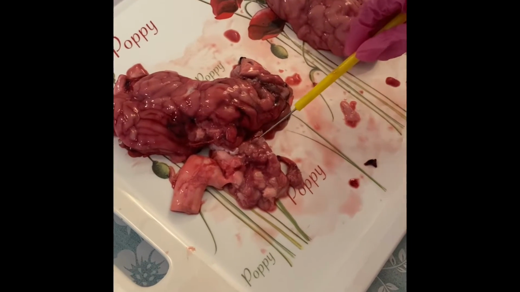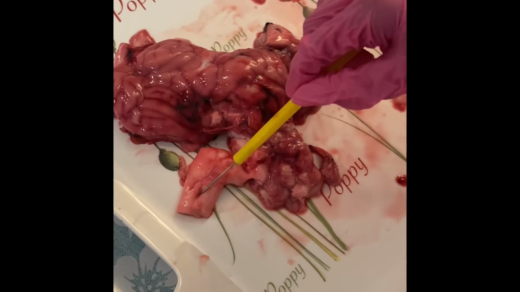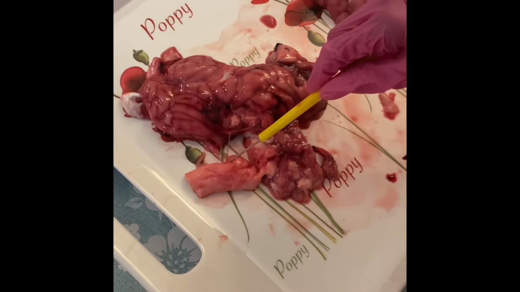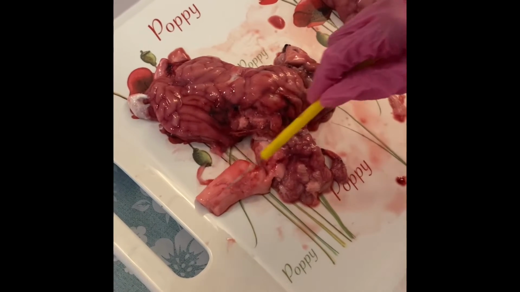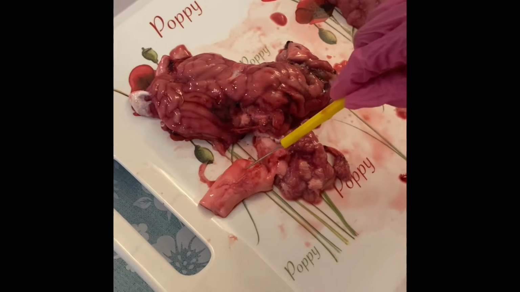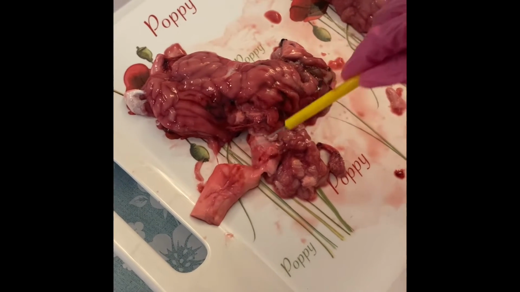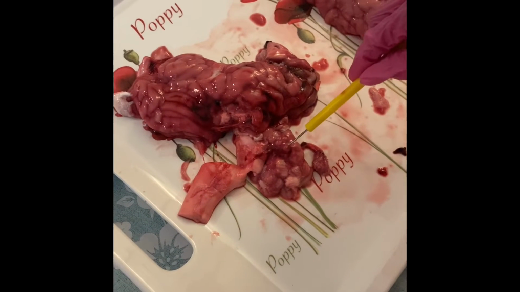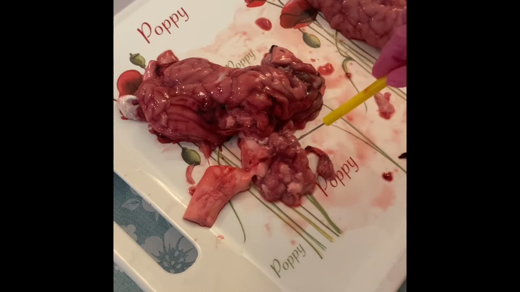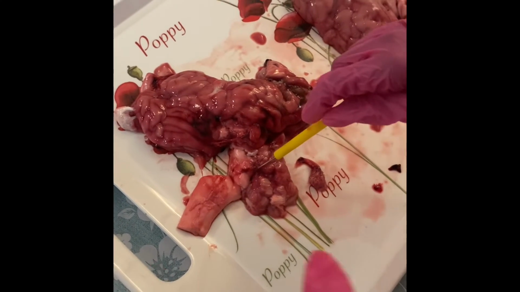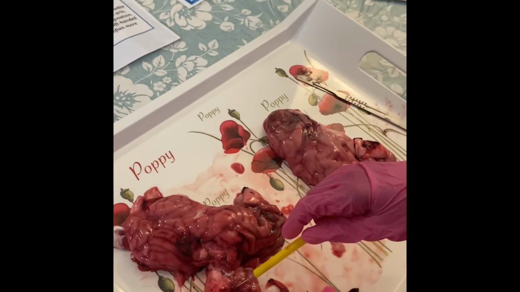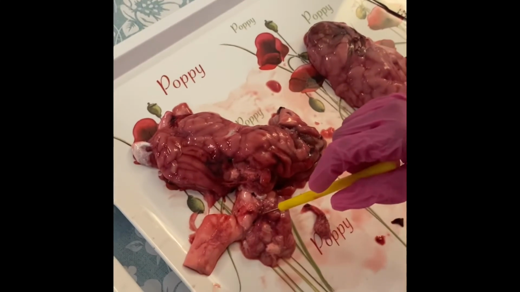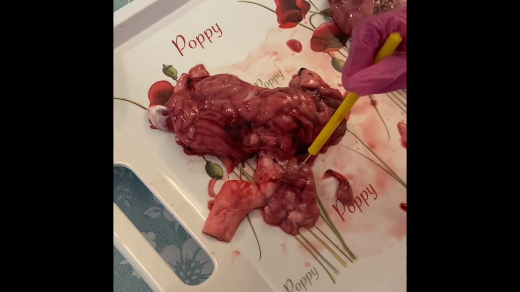Okay, Elia? Let me see if I can. What's this? What's this part? I think it's part of the brain stem, isn't it? Yeah. We saw that. And what's this bubbly, flowery thing? It's the cerebellum. The cerebellum, yes. So you're poking the cerebellum.